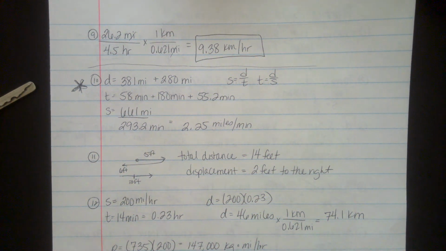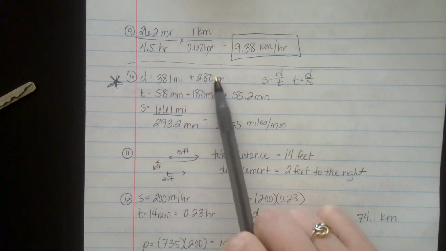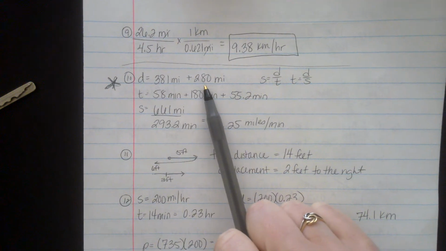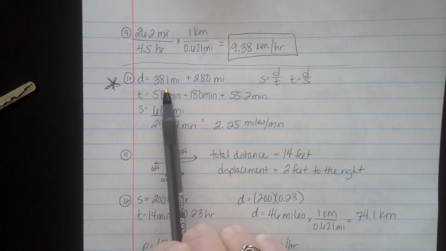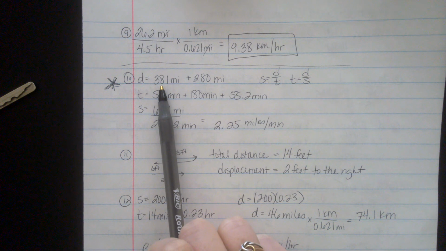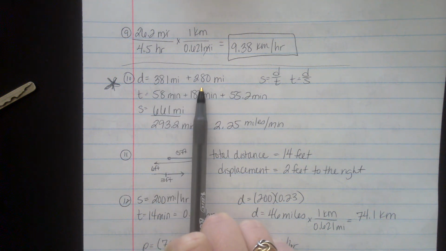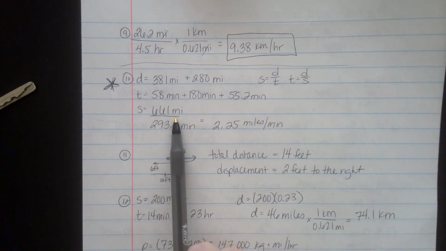Okay, here's the rest of the answers to the problems. So back to number 10, I had forgotten to put this 280 into the problem, so now it's there. So you're looking at Mary Kate on the airplane. She's traveling 381 miles, and then another 280 miles. And then her total distance is 661 miles.